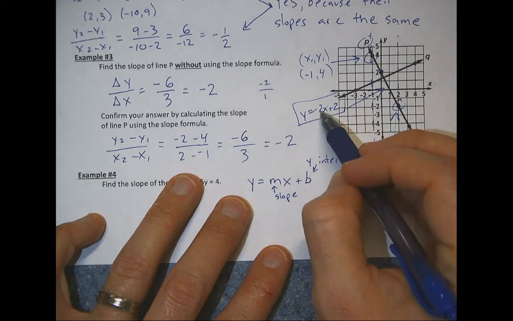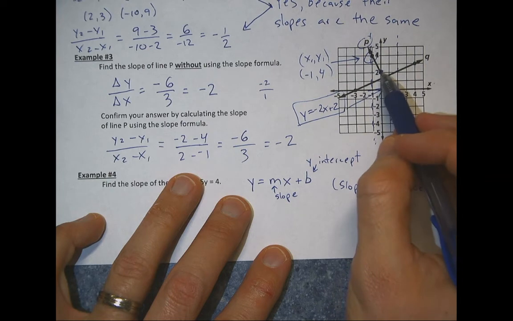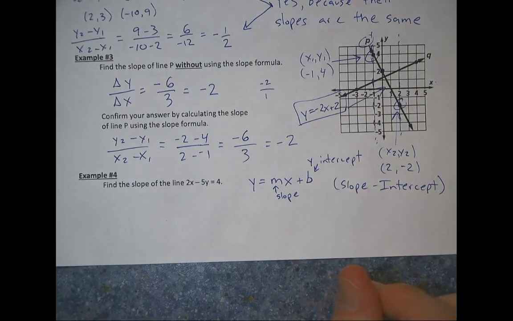So you can see the slope is the coefficient of x. Negative 2 was my slope. And the y-intercept, where it hits the y-axis, is positive 2. And we're going to go more into that as we go.